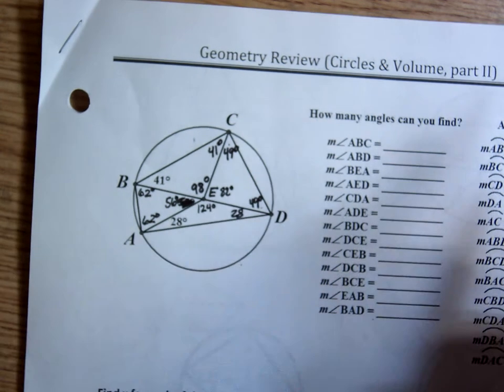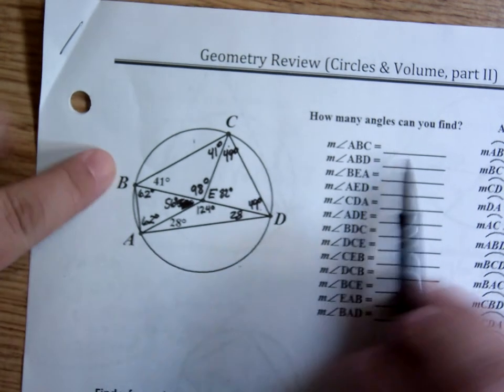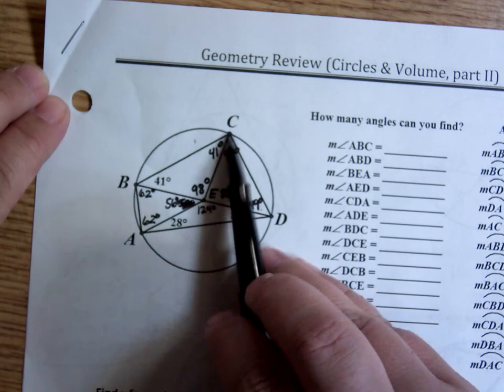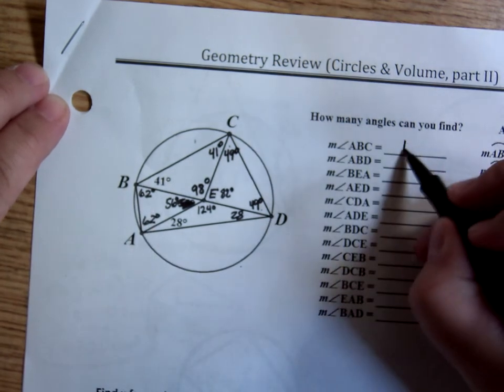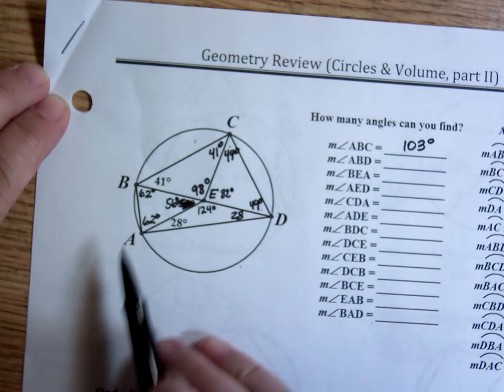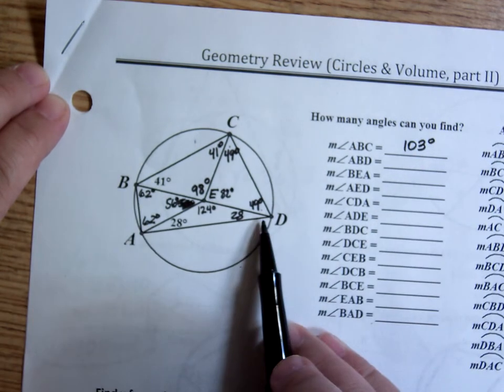So let's see. ABC, that's from here, B, C. That's two angles put together. That's the 41 and the 62 put together. So that's 103. ABD, that's 62.